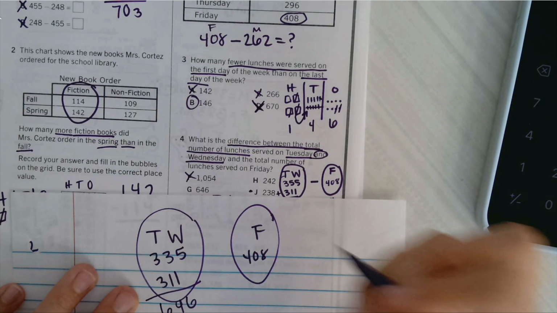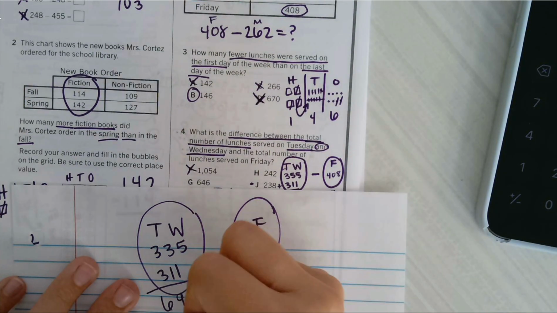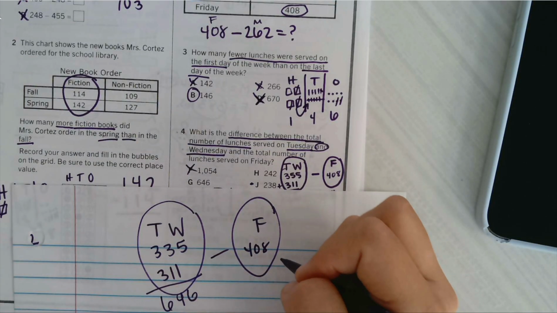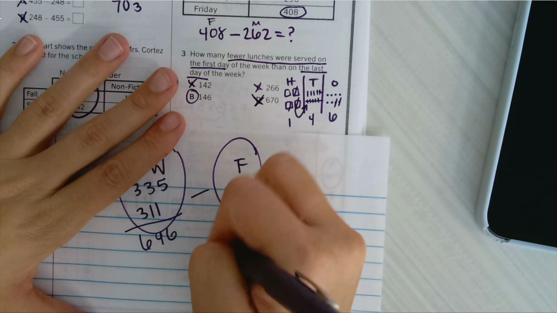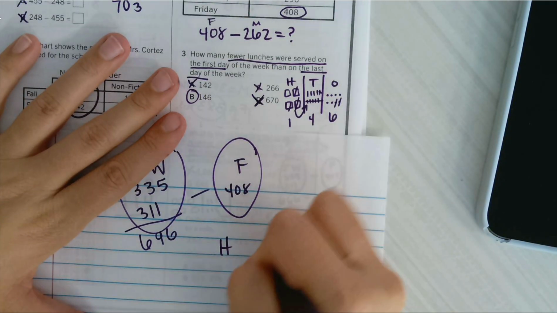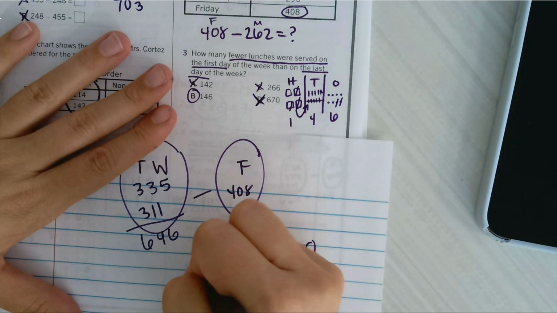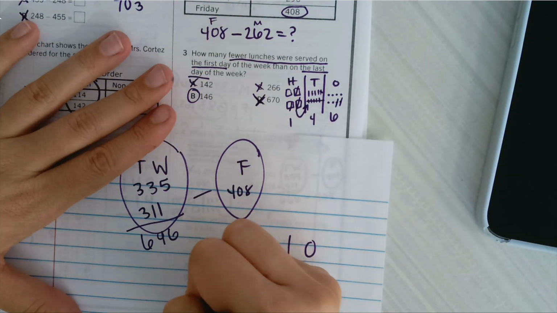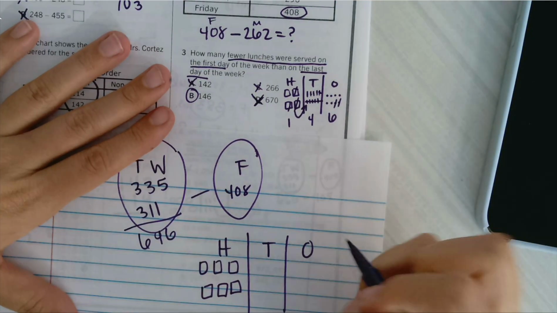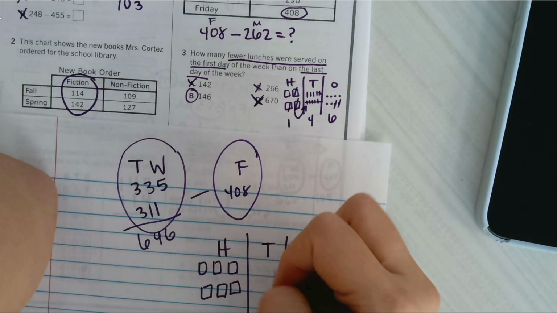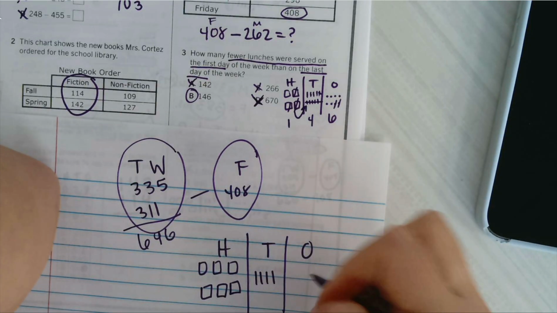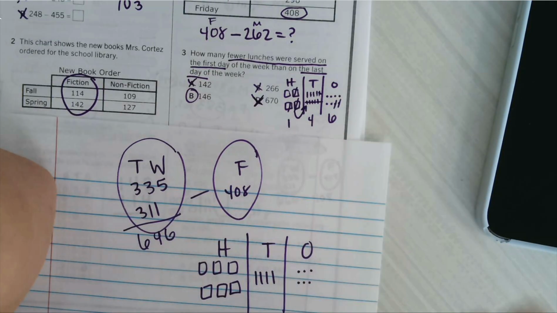So 646 minus 408. Let's do that instead. My bad. Okay, hundreds, tens, ones. 1, 2, 3, 4, 5, 6. I'm telling you, that 666 number had me creeped out. I wasn't even thinking straight. And 4 tens, okay, and 6 ones. Now we can take away.